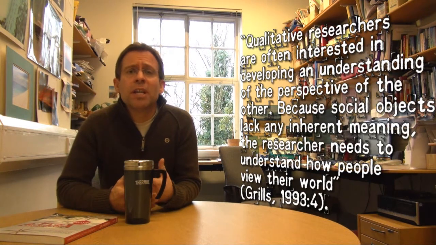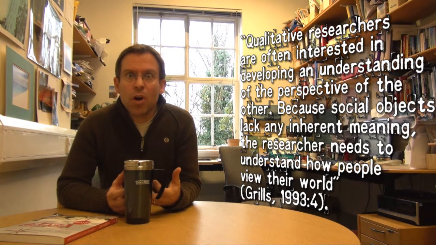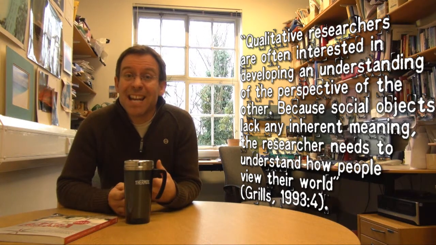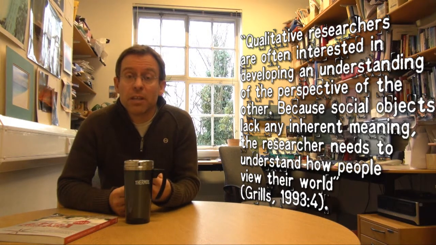As Grills tells us, qualitative researchers are often interested in developing an understanding of the perspective of the other, because social ideas, languages, actions, symbols, physical objects, income, gods, etc., lack any inherent meaning, so the researcher needs to understand how individual people actually view these things for them. So qualitative methods are the type of method that we can use to access people's attitudes and responses to the places around them, whatever they may be.